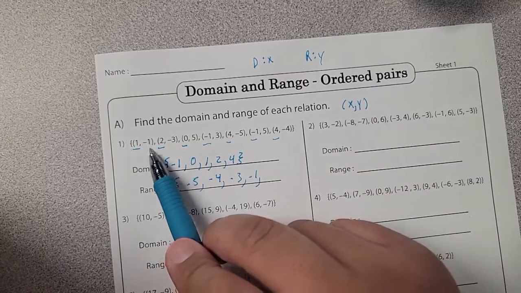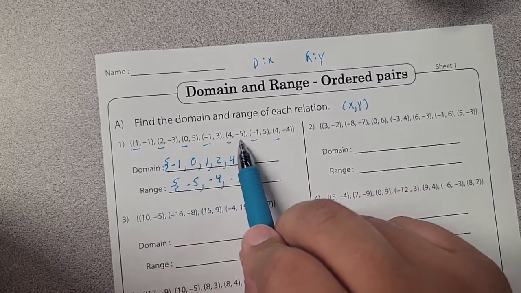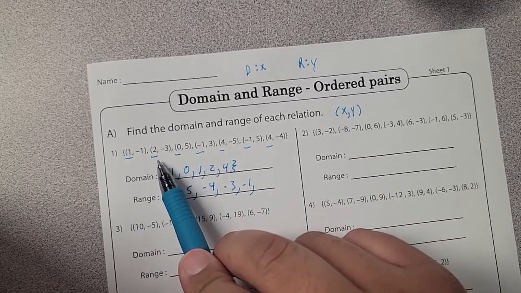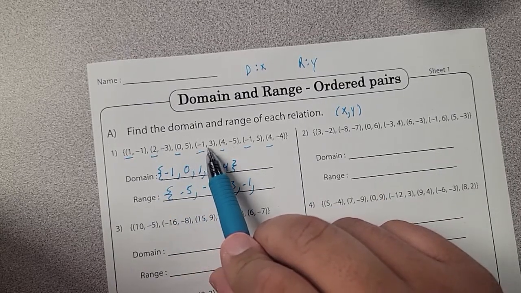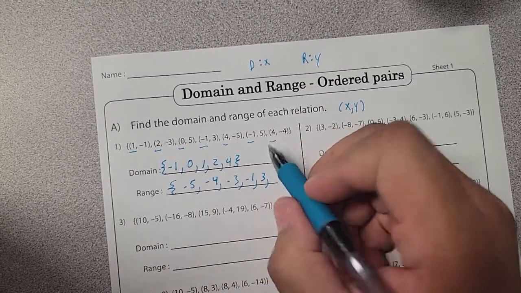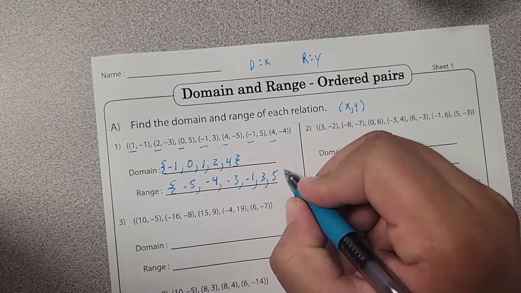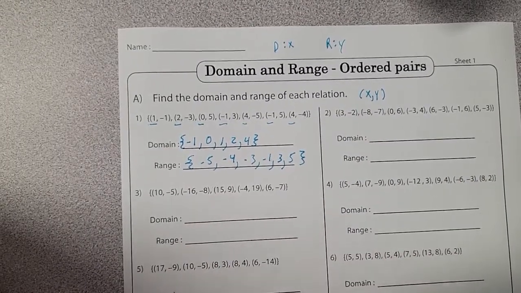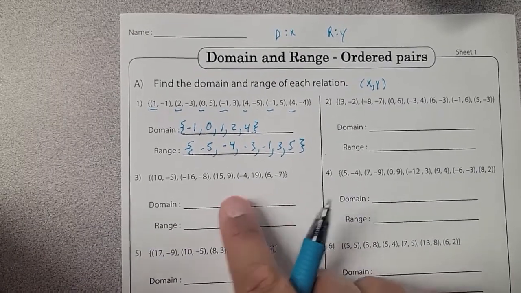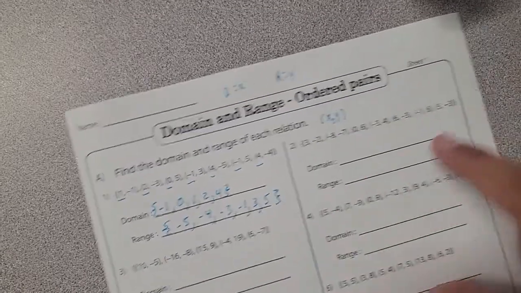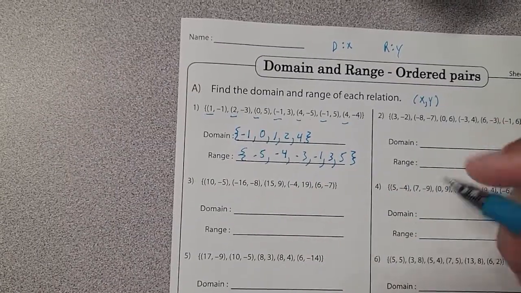Wait, am I looking at the right ones? Yeah, -5, -4, -3, -1. Where am I at next? 3 and 5. And that is the range. So do that with all these. Just try to remember, keep them in order. If you want a highlighter, you might want to get a highlighter.